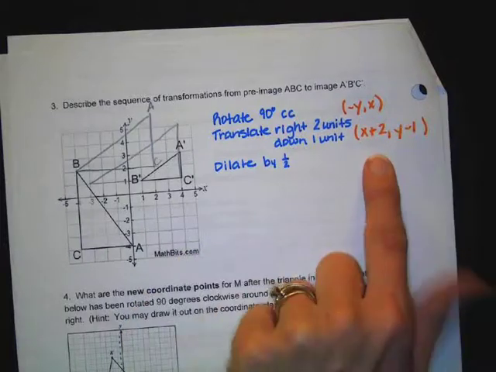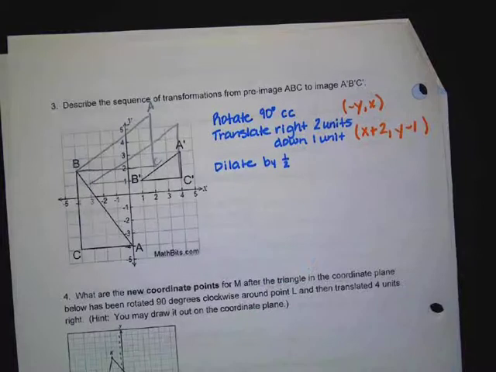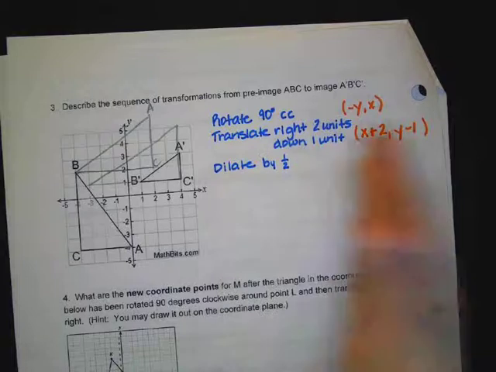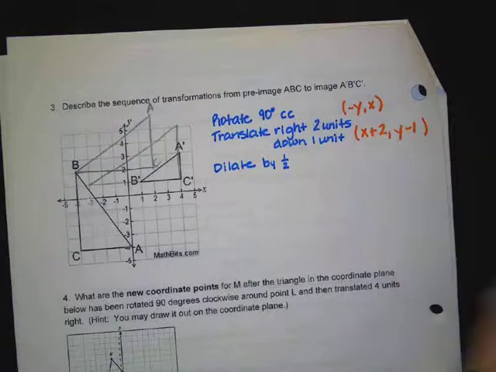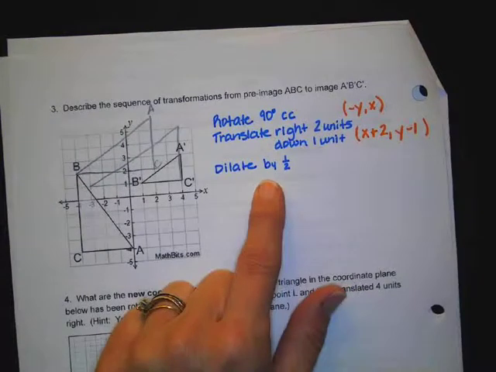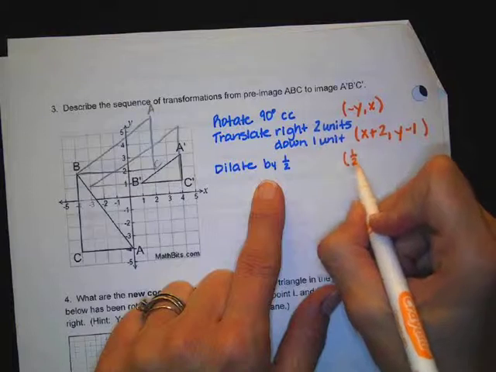Yep, you just took your sequence. Here, let me show you what second hour did. They dilated it first, so they made this big guy small. They dilated it by half, which is exactly what you did. Then they translated it 4 units up, so they went up to here.